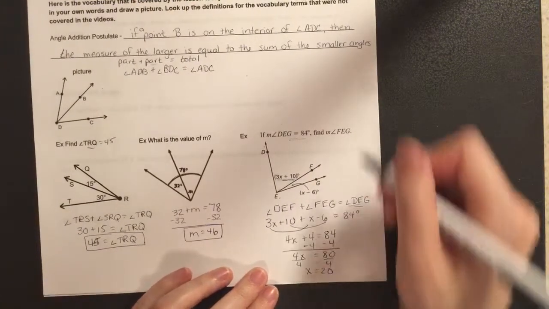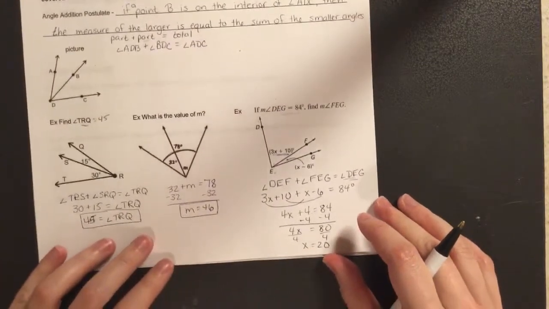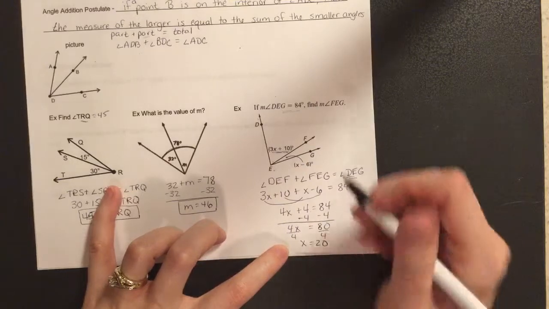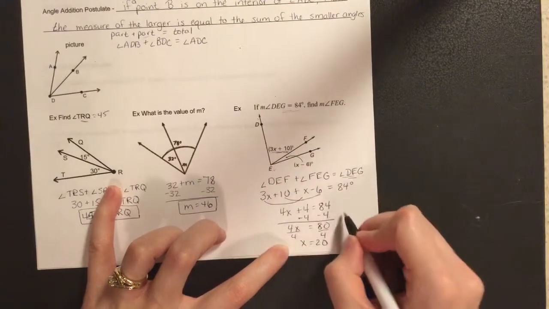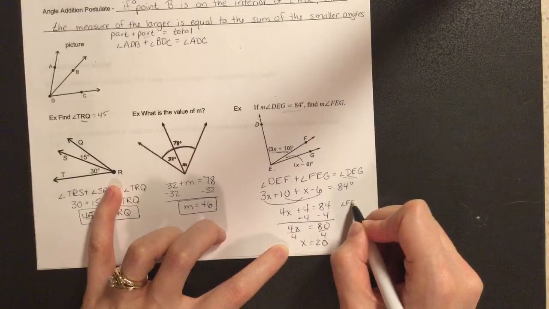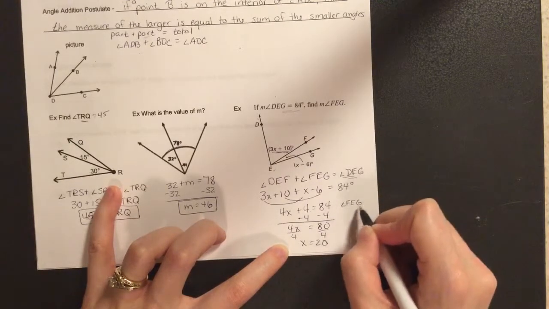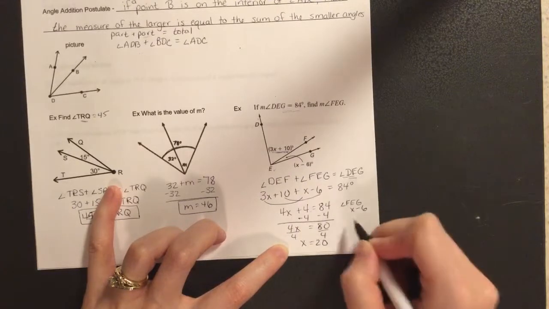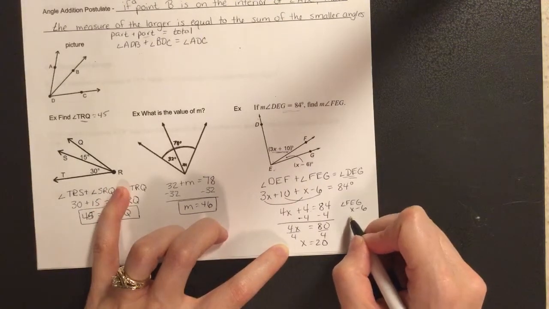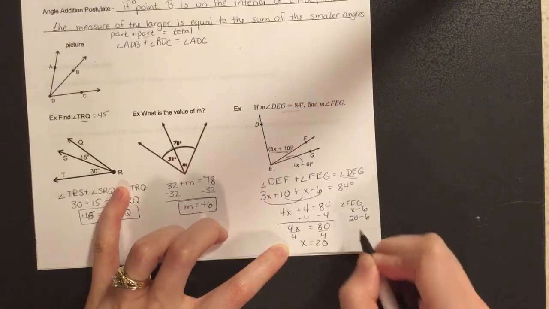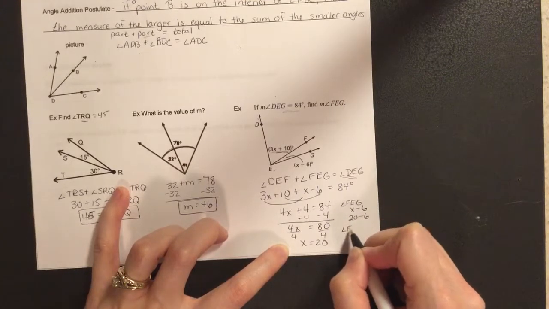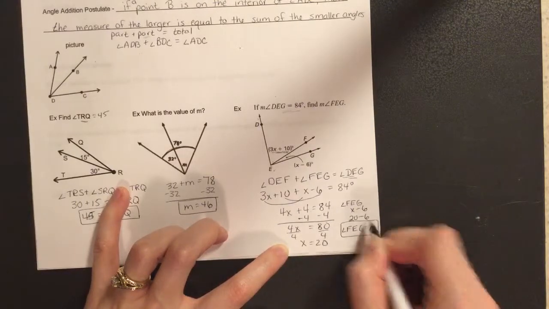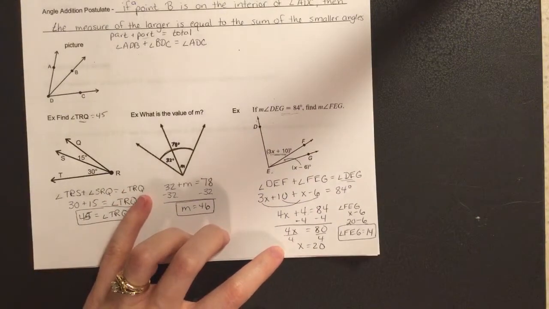But we're not done, because if you look at the directions, it says find the measure of angle FEG, not the value of x. So we want to go back and find FEG, and it is equal to x minus 6. We substitute in 20 for x: 20 minus 6. So angle FEG is equal to 14. And that's your angle addition postulate.